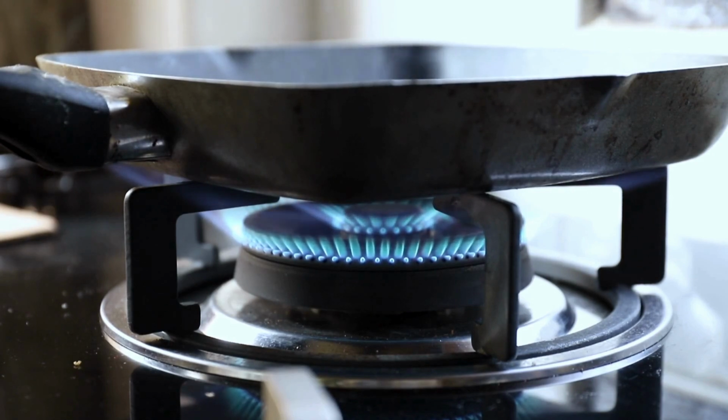The gas is found in a tank that we connect with the stove or the oven. What happens? Yes, this chemical potential energy changes into heat energy, which has the scientific name thermal energy.